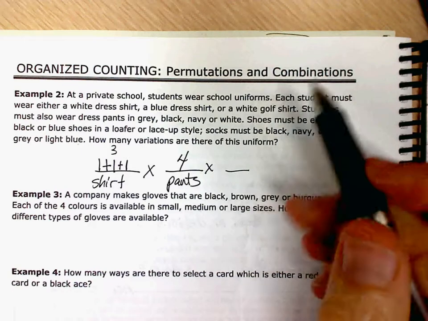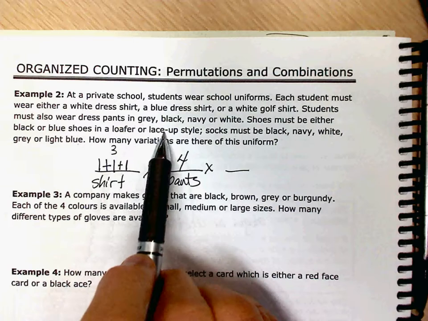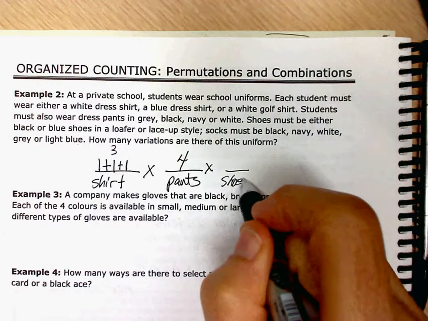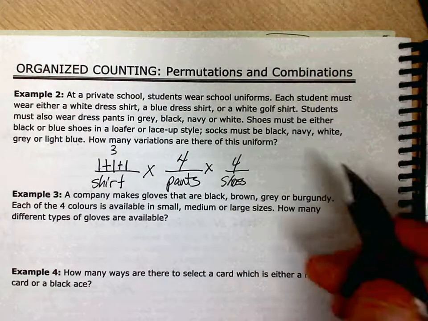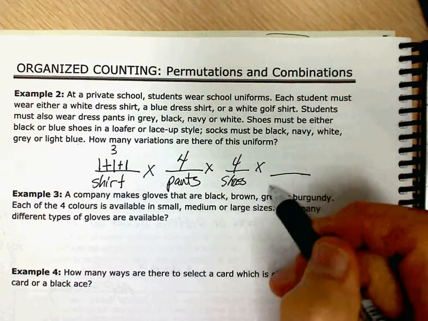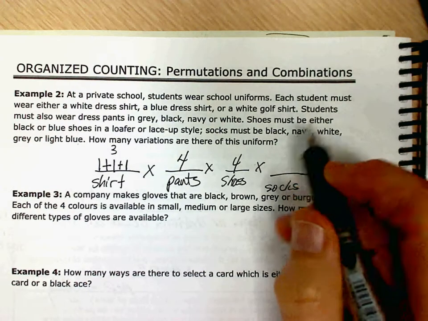So we could have loafer black, loafer blue, lace-up black, lace-up blue. How many choices on the shoes? Now we have socks, right? So it could be the socks. 1, 2, 3, 5 choices on the socks.